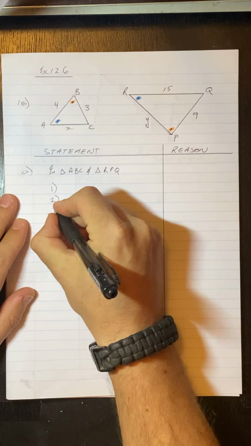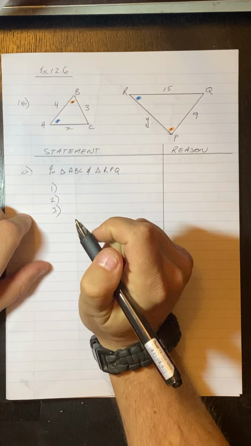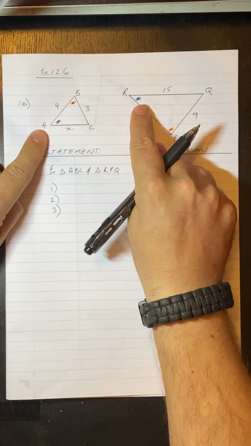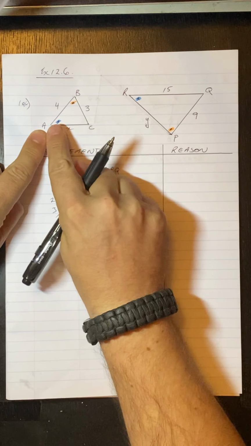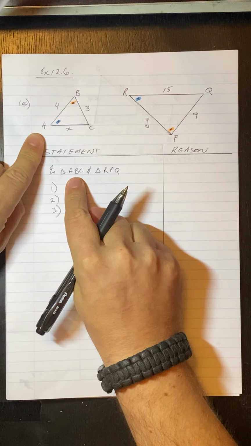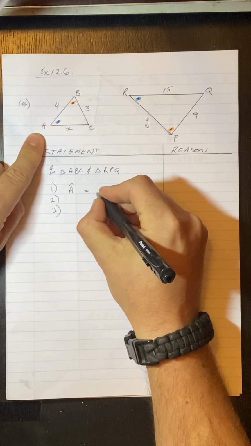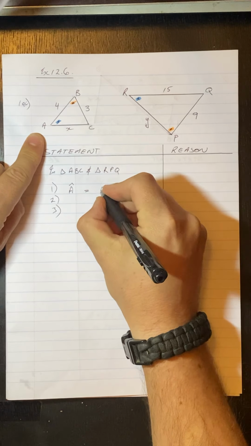So I'm just going to write 1, 2, and 3. The first thing I'm going to say is that A is equal to R. You can see that the A belongs in this triangle over here. So we know that angle A equals angle R. And our reason for that, they gave it to us, so it was given.